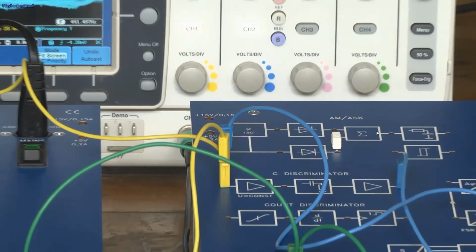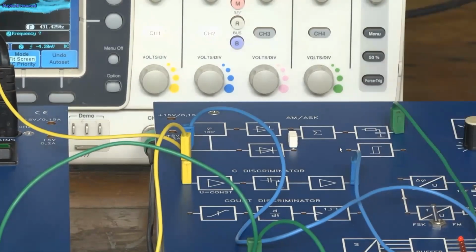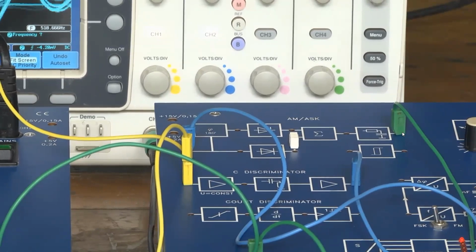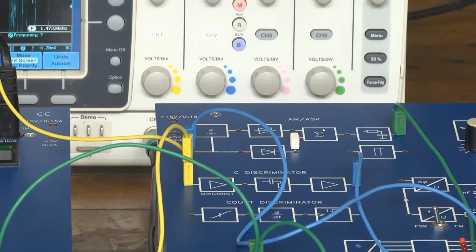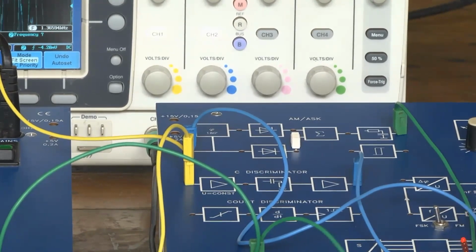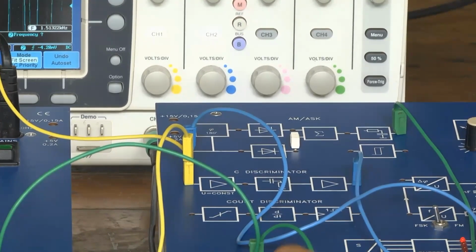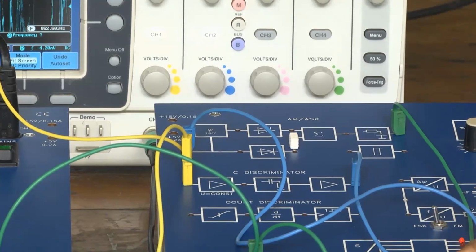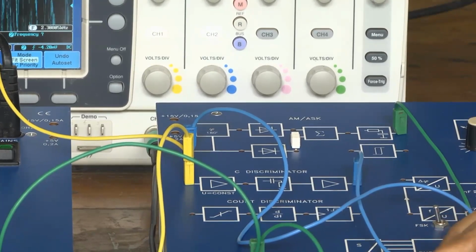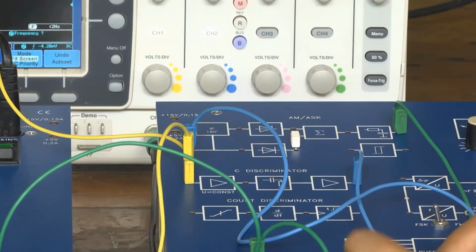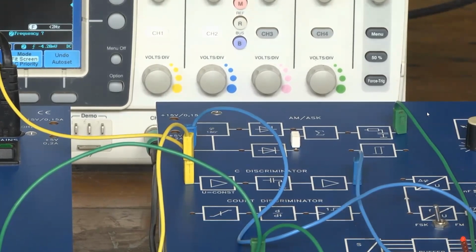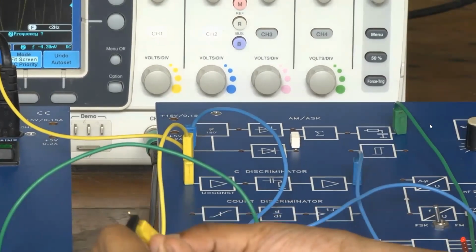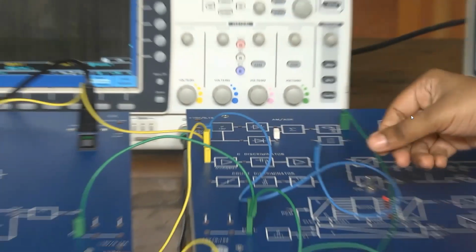This is the summer component. Here I use a pin to connect these two, so we can take the output from here from the AM demodulation. This is so because we got the amplitude modulated wave, so in order to get the information signal, we have to use the amplitude demodulation circuit. So now I am connecting this to channel 2.